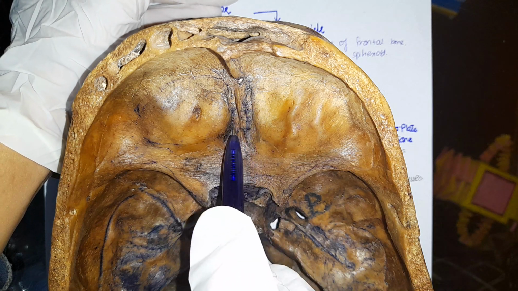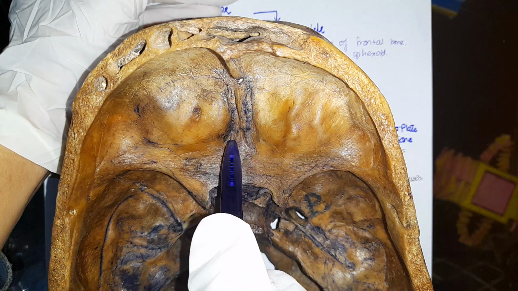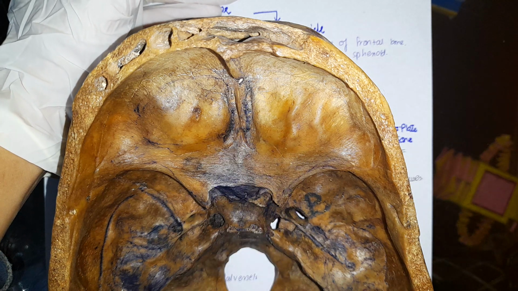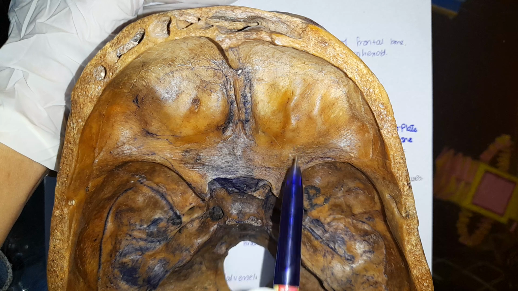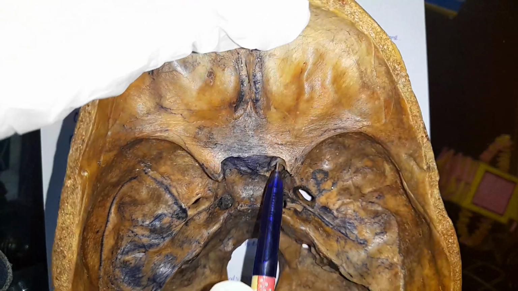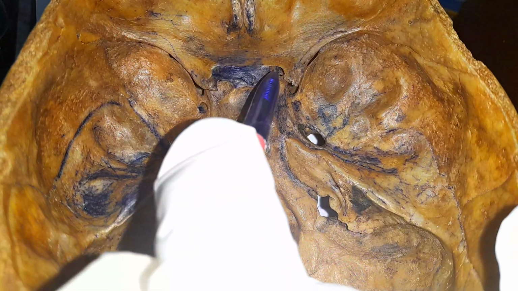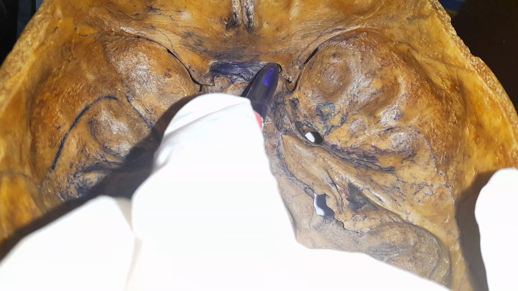Now you can see the cribriform plate in this skull is very much intact. And if there is any damage to the artery that is running over here, mainly the artery that passes through this optic canal, you can easily see this hole, the optic canal.